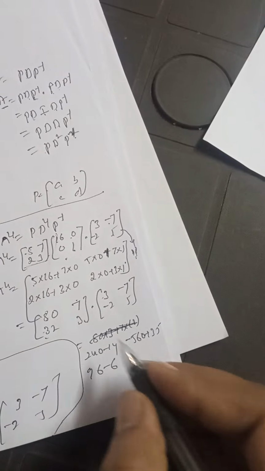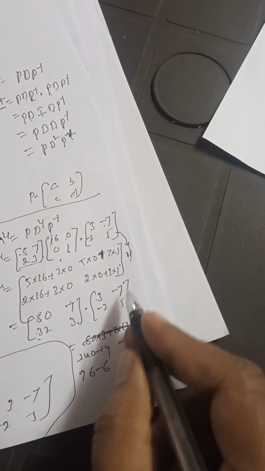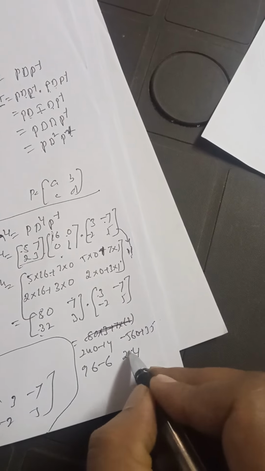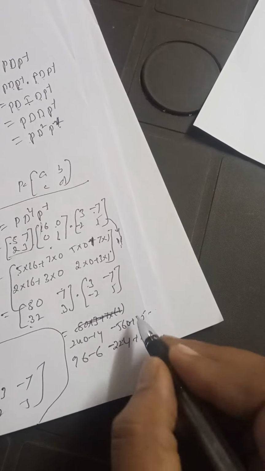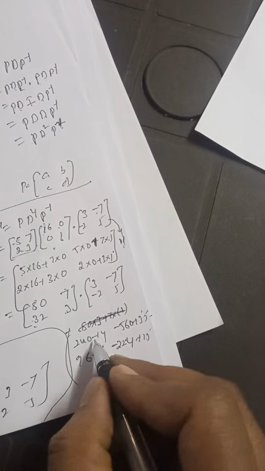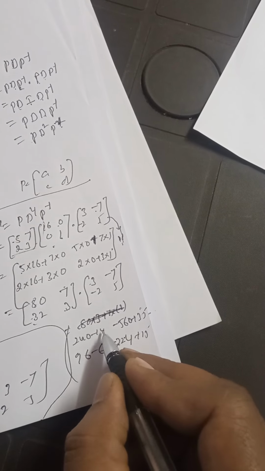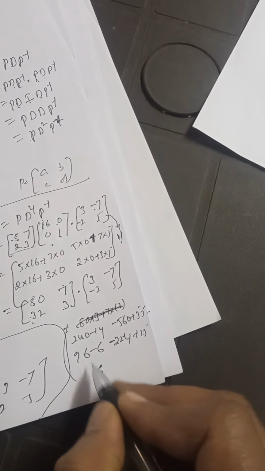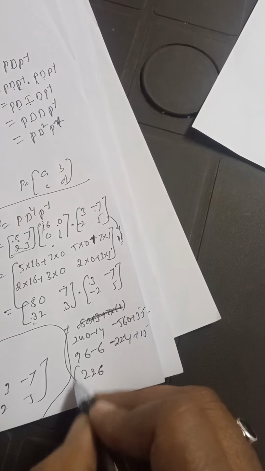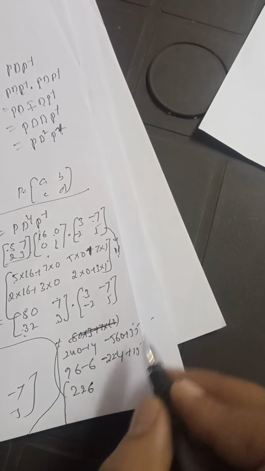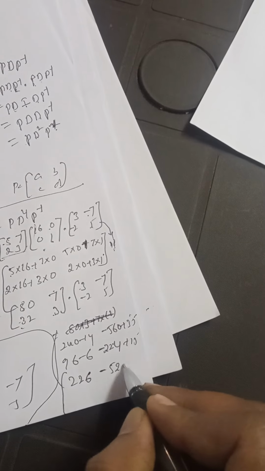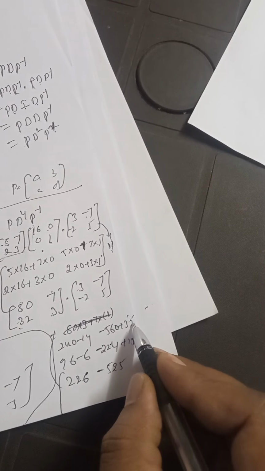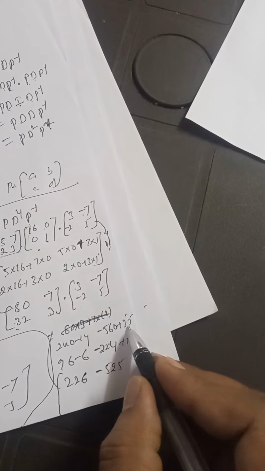Now 32 into minus 7 is minus 224. 3 5s are 15. Now simplify this one. 240 minus 14 is 226. First one. Next, 35 minus 560 is minus 525. Then 96 minus 64 is 32.